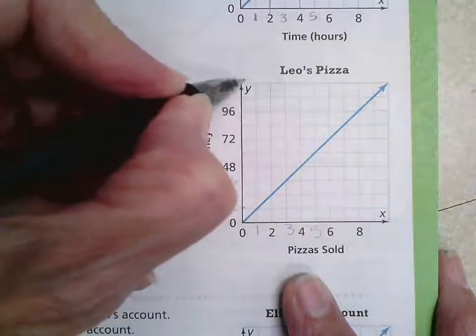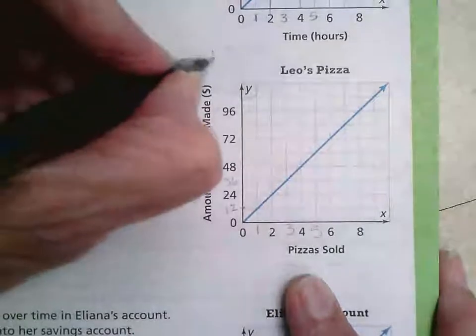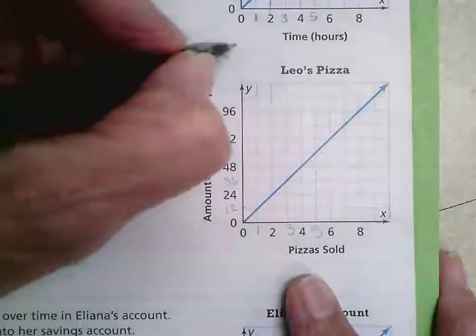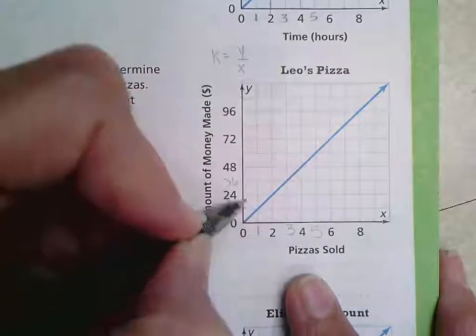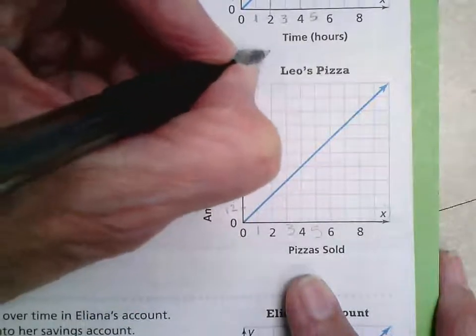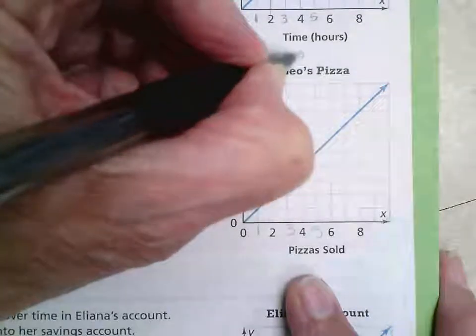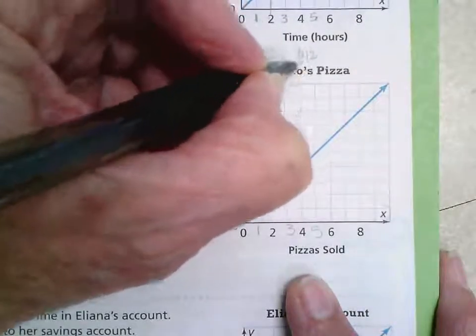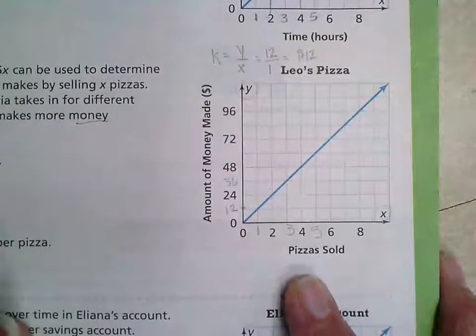This is our y-axis, this is our x-axis. So when we look at the unit rate or the constant of proportionality, we use y over x, and we can see that that would be $12 per one pizza. So Leo's Pizzeria is making $12.